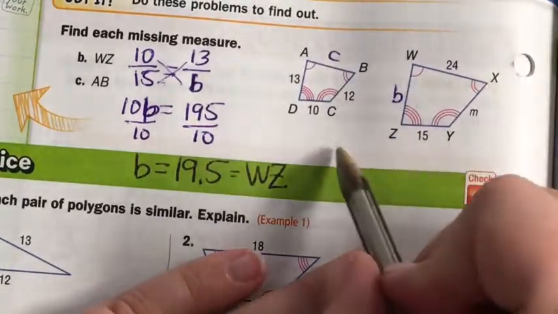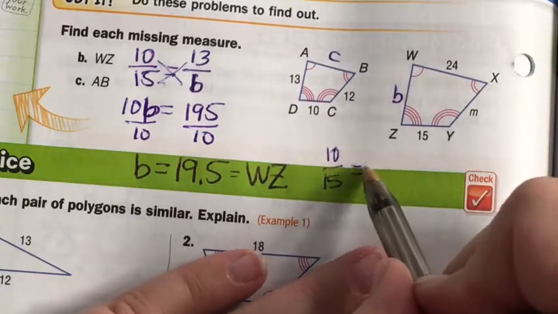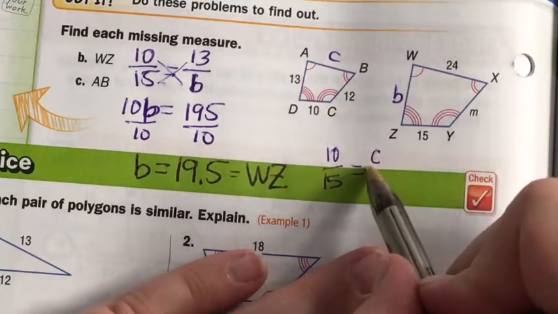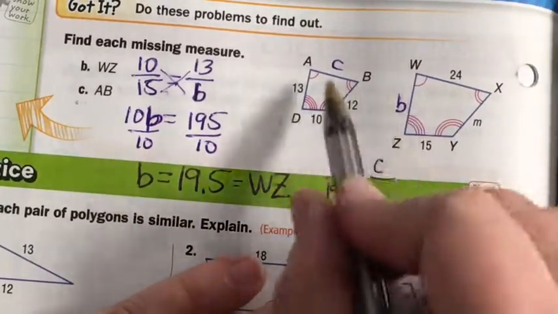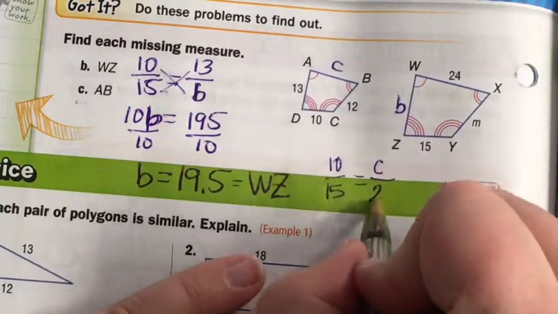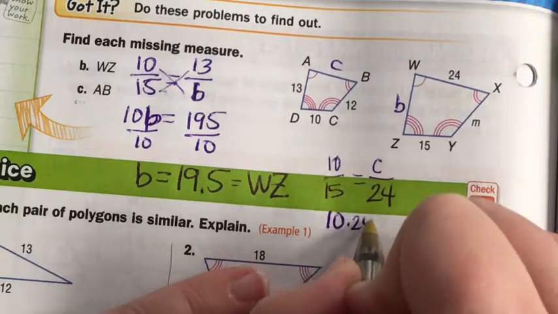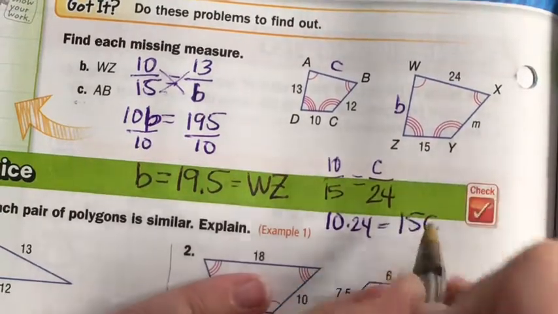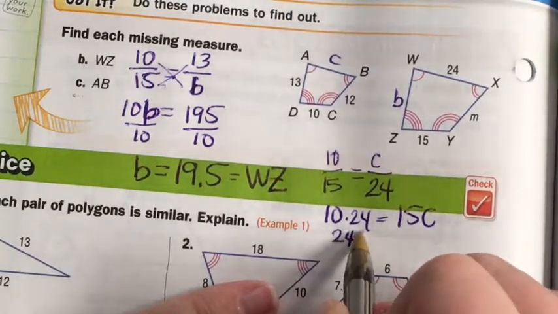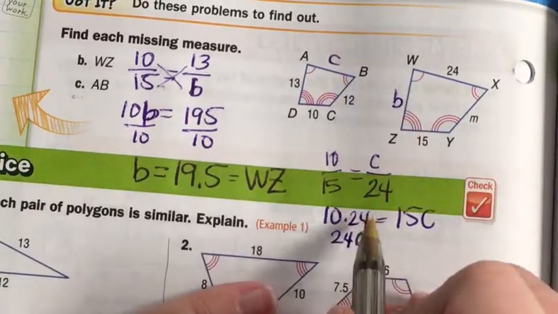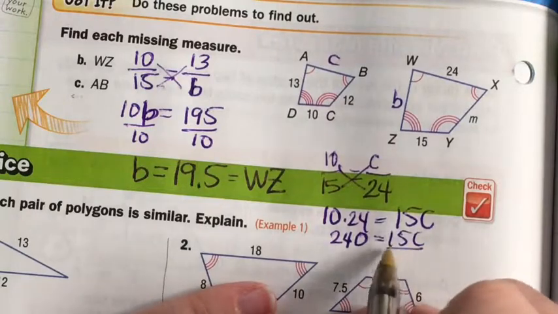Okay, I'm going to use the 10 and 15 again because I already know those. Now, we want the AC, which I'm going to call lowercase c because that was the problem that we were doing, is to, and now what side goes with the AB? Yeah, 24. So then we'd have 10 times 24 is equal to 15c. What's 10 times 24? 360. Or 240? No. 10 times 24 is equal to 15c, and then divide by 15.